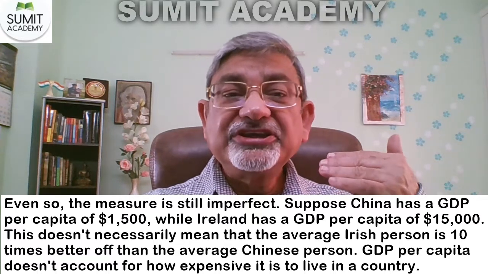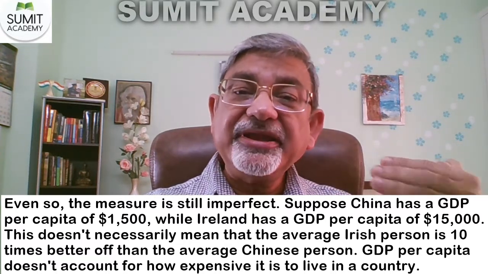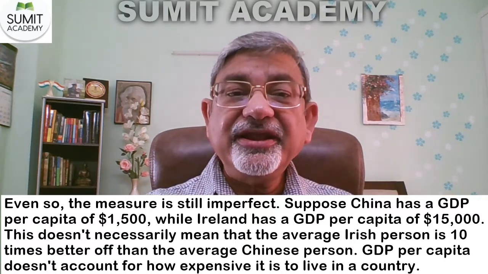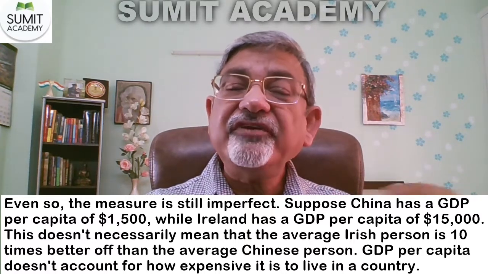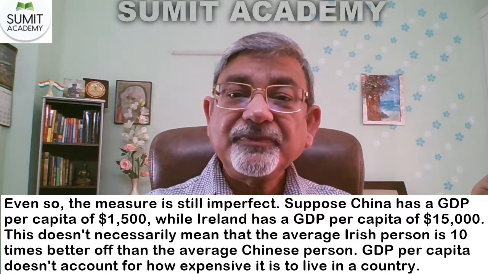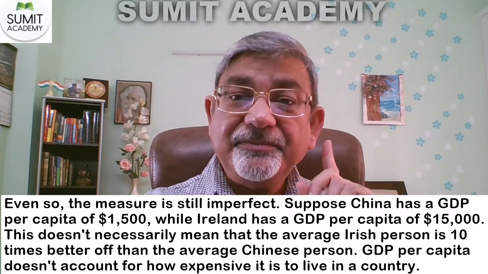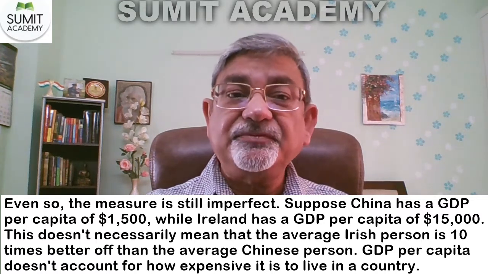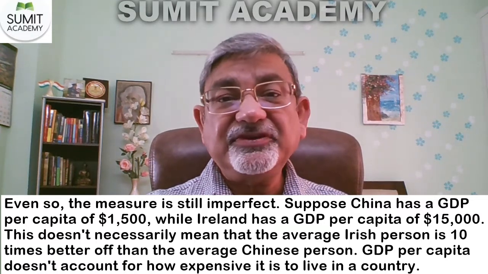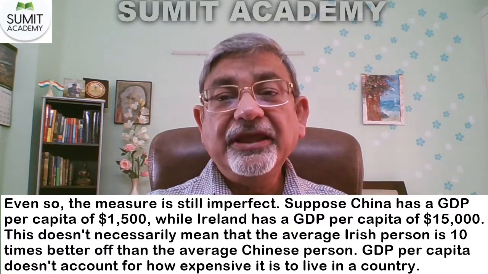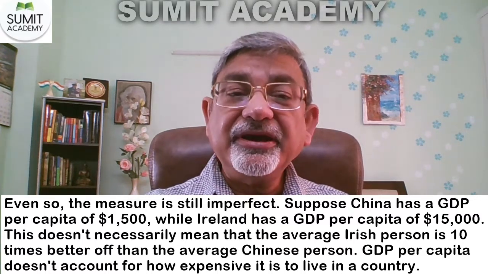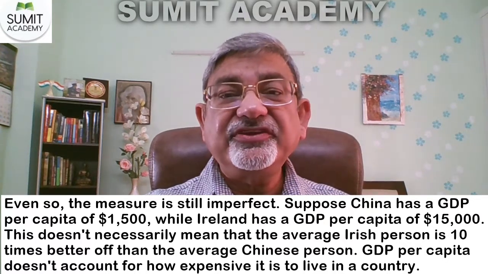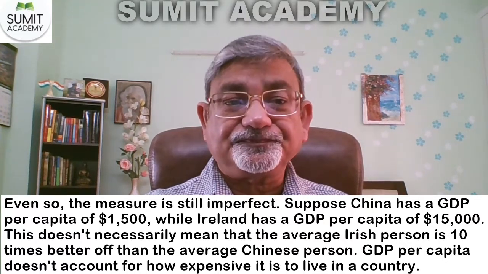Now, suppose China has a GDP per capita of $1,500, while Ireland has a GDP per capita of $15,000. This doesn't necessarily mean that the average Irish person is 10 times better off than the average Chinese person. GDP per capita does not account for how expensive it is to live in a country.